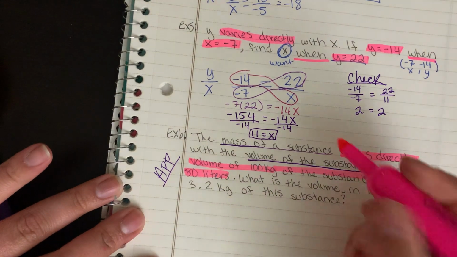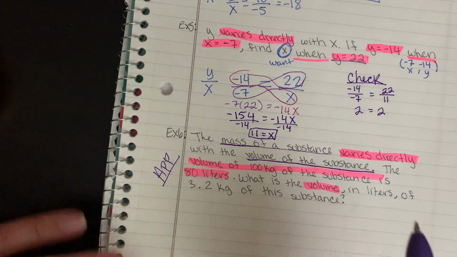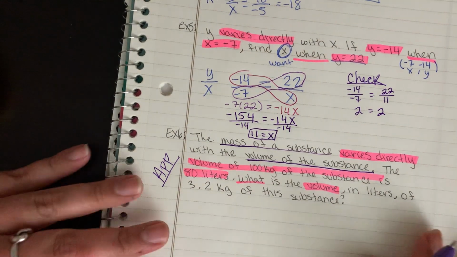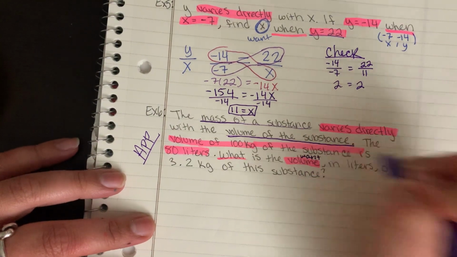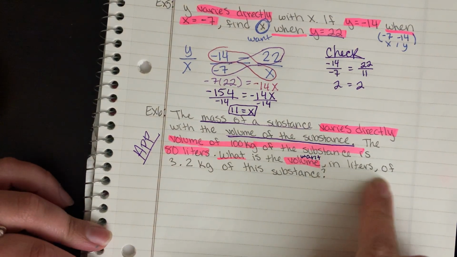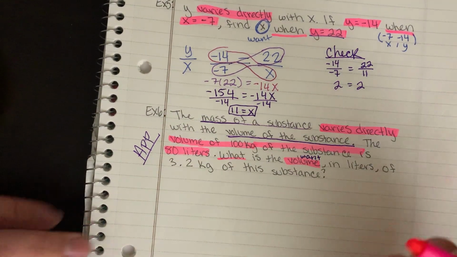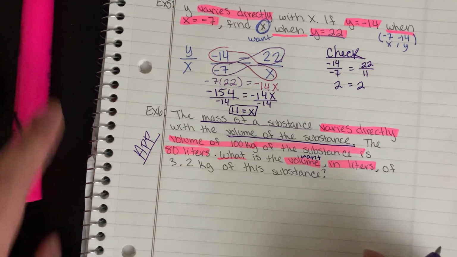Okay, what is the volume? So this is what we want, right? How do I know that? Because of the word what, because I'm about to ask you for something. So what is the volume? This is what we want, in liters of 3.2 kilograms of this substance.